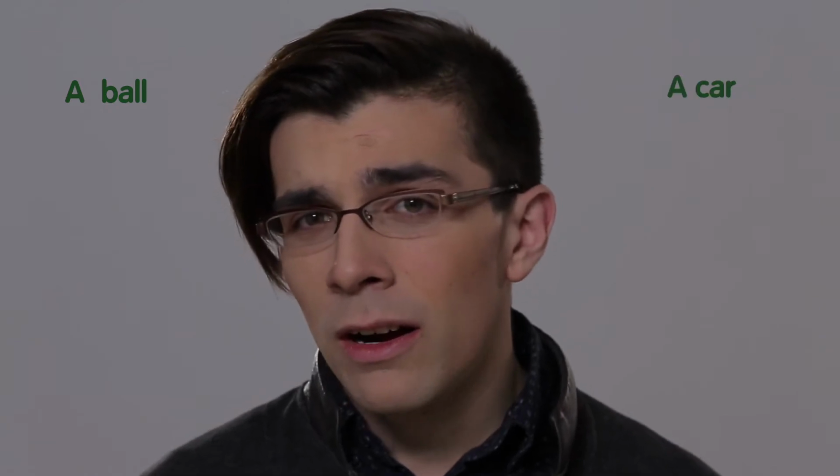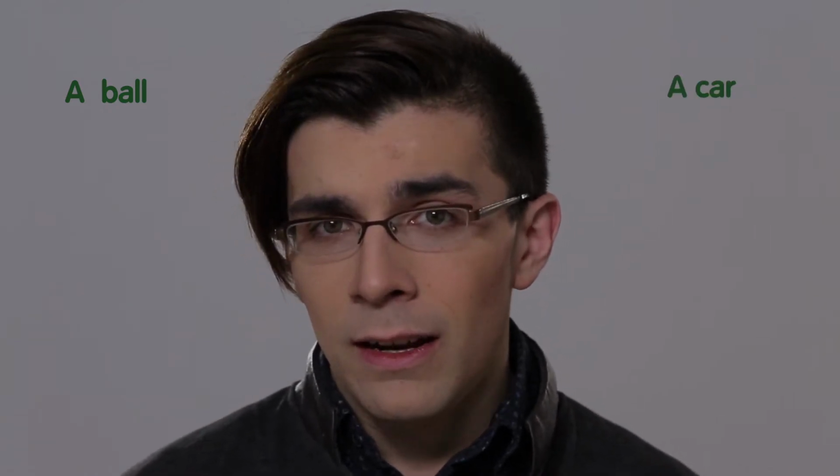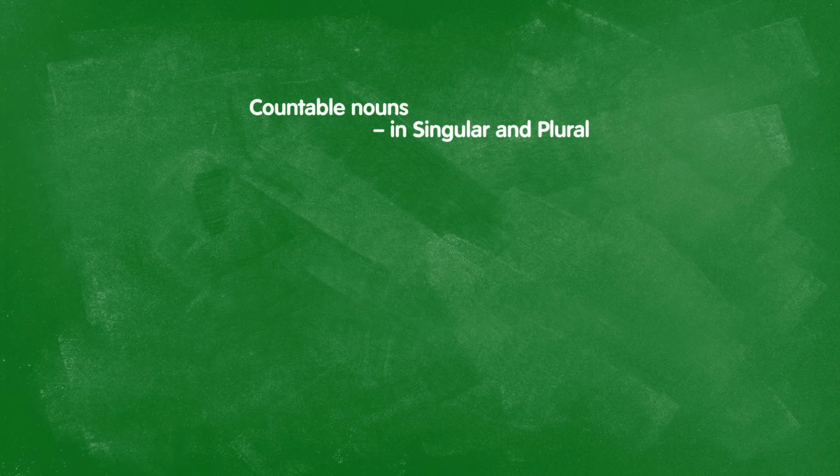Now, there are a few rules for which is which. Sometimes it's obvious. For example, a ball or a car. Sometimes it's not. But we'll talk about a few ways that you can tell the difference and some tips and tricks that might help you distinguish the two further on in the lesson. Now, to begin, countable nouns exist in both singular and plural forms. For example, if I'm talking about houses, I can say a house, one house, or two or more houses. Likewise, if I'm talking about bikes, I can say a bike or one bike and two or more bikes.